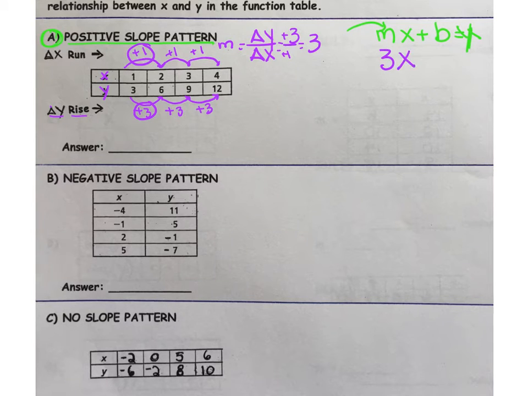3 times x blank blank equals y. We're going to leave a space for the y-intercept for a moment. If you scan the table, we don't have a y-intercept present. It's going to be up to us to do a little detective work to find that y-intercept. We're going to select an x and y coordinate and see how they connect. Let's see how 2 connects with 6, an x of 2 and a y of 6.